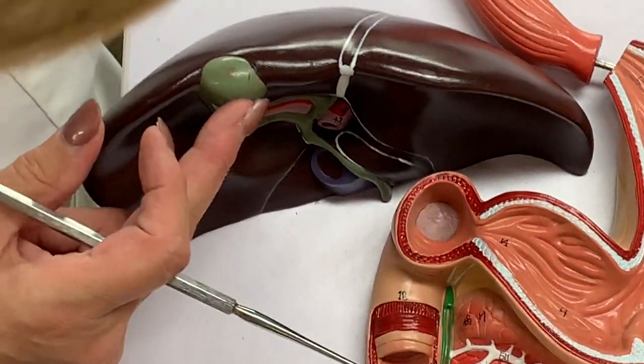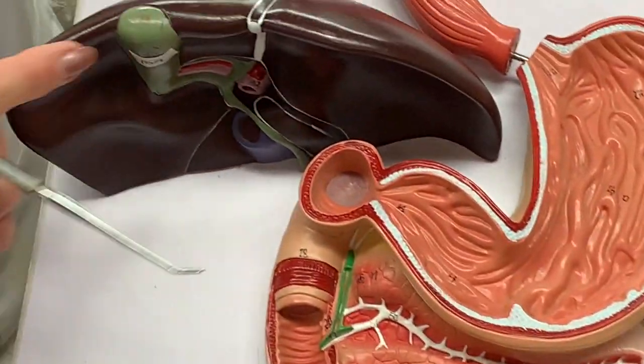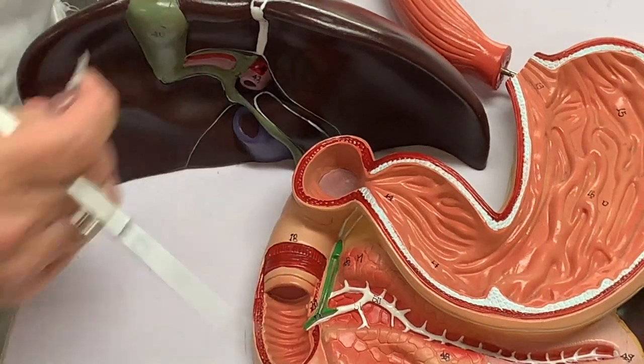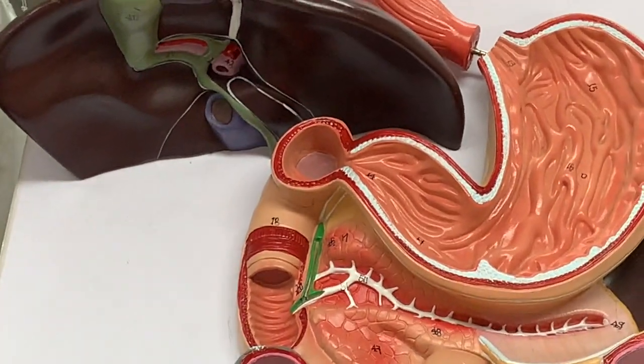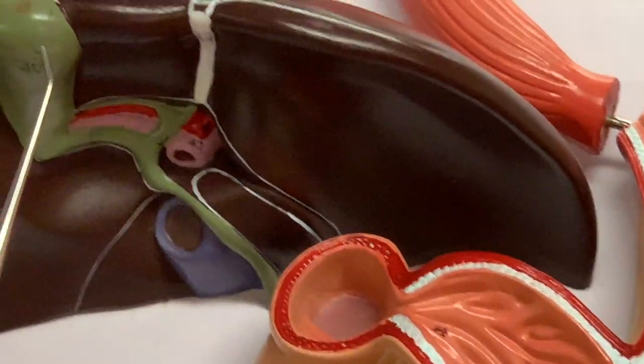This bladder here is the gallbladder. It's marked 10A on the model, which means that somebody thinks that'd be a really good practical question. Okay, learn all of the model, not just 10A. So this is the gallbladder.